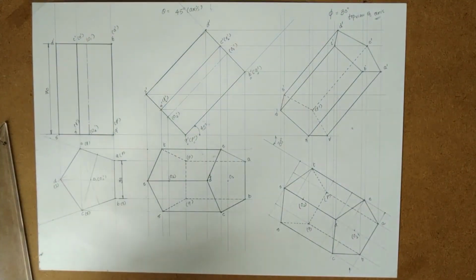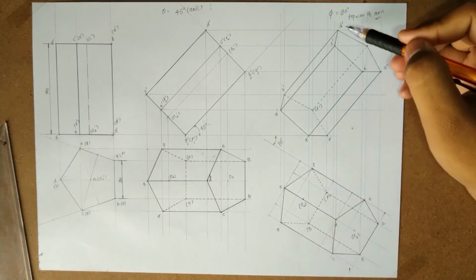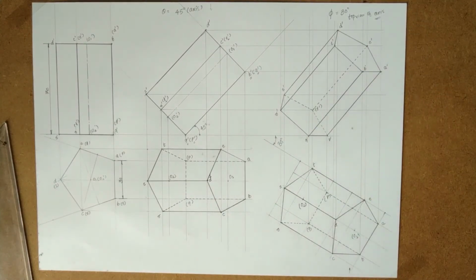Okay, so this is the final answer that we wanted. So don't just see the problem, just try to solve the problems parallelly so you can easily understand the whole solution. Thank you very much.